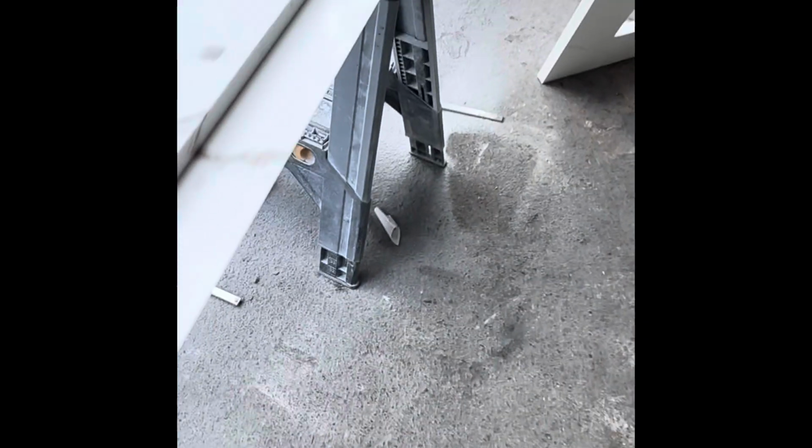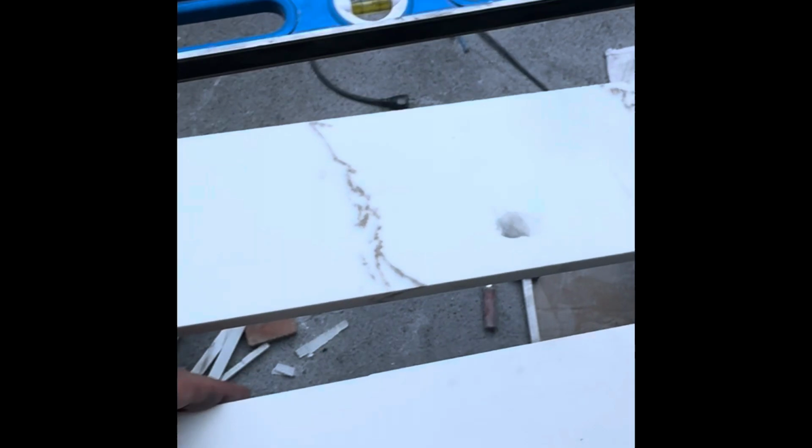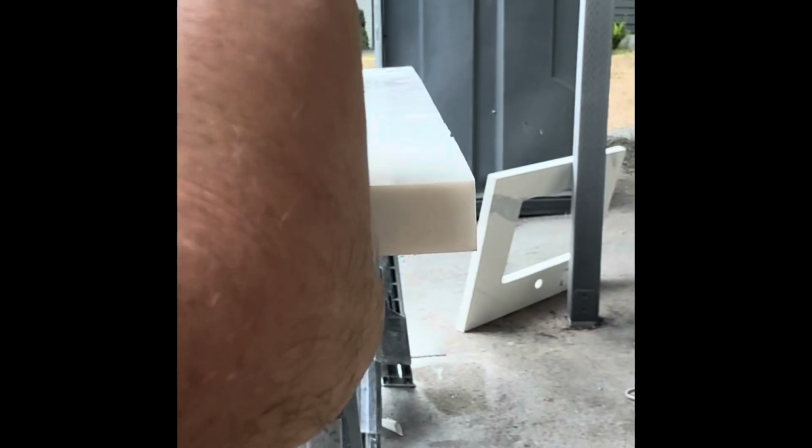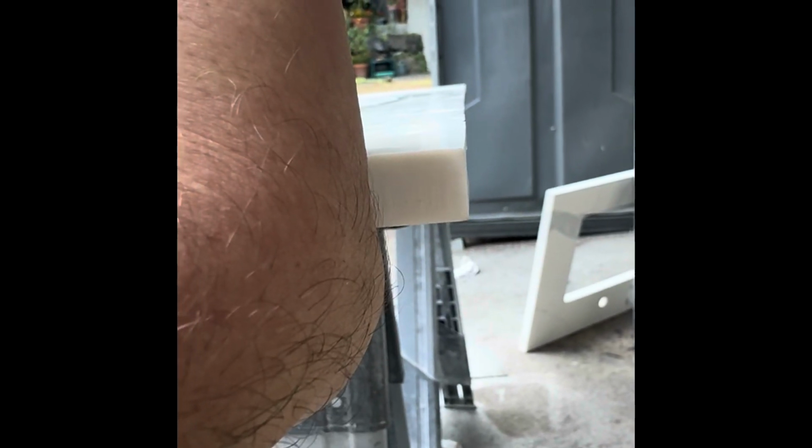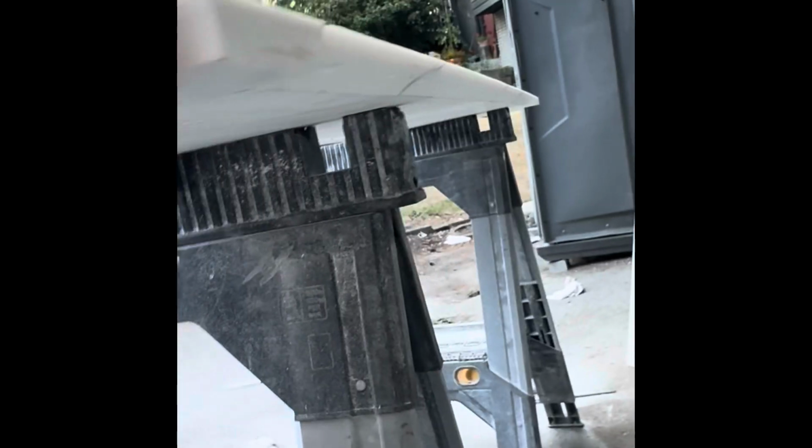So this is not straight. It's not a straight cut. The miter is not straight. I don't know the reason. Another piece. This is the top ceiling. Right here, this is not straight. We can see it's not straight.